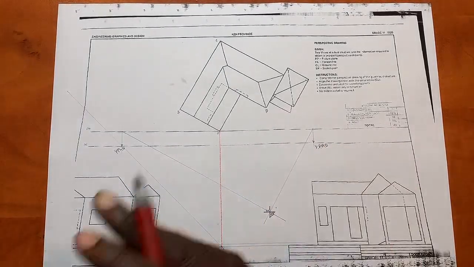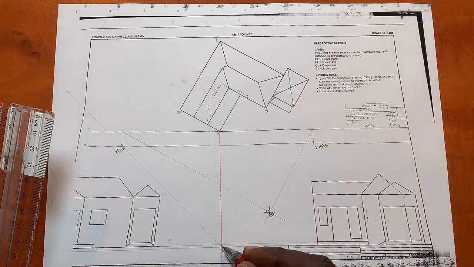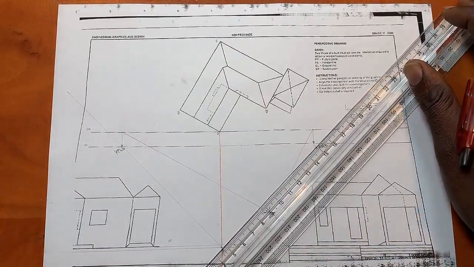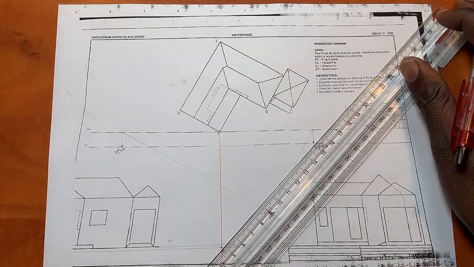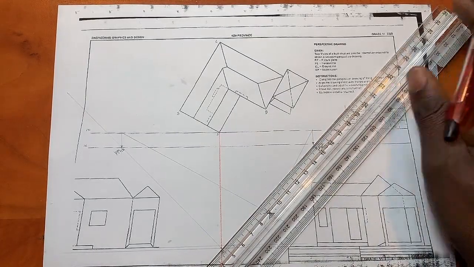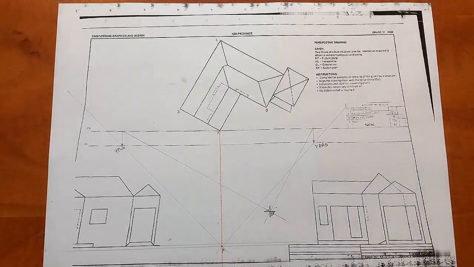I think I've explained that. So again, I take the first derivative of point A to the vanishing point of my right hand side, using my 30mm ruler now, like this, just a little bit. There you go. You understand?